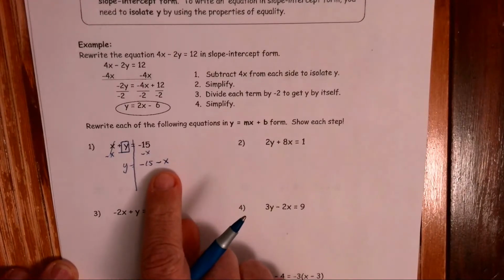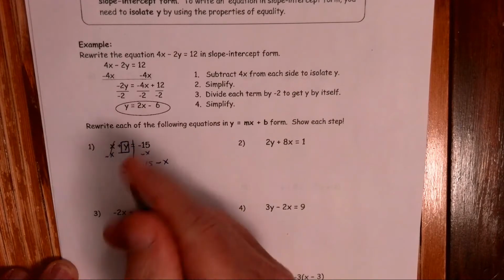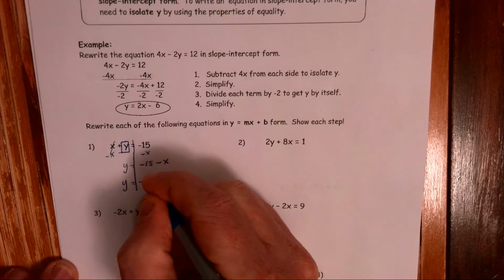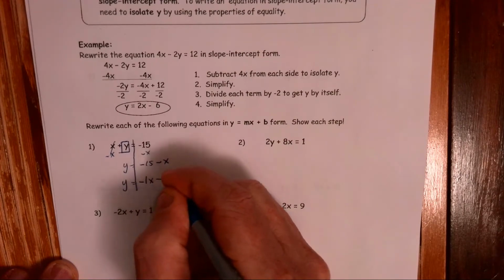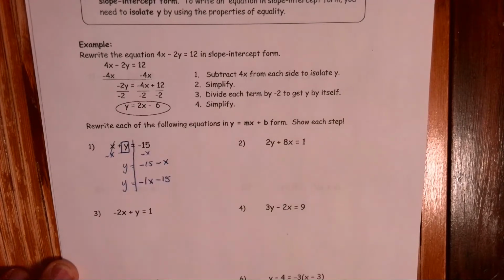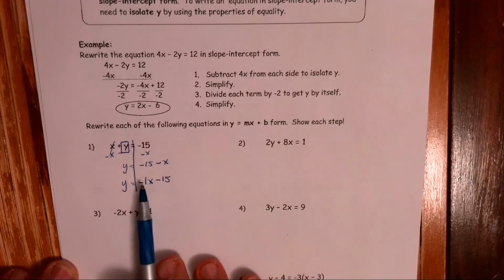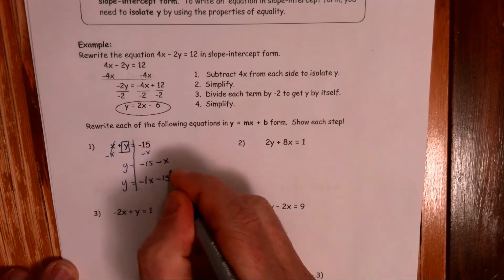What I've shown you before is that if we're going to put this in slope-intercept form, I'm actually going to write negative 1x minus 15. These are two ways to say the same thing. Okay? Now, we know our y-intercept is negative 15, and we know our slope is negative 1. We can now graph this equation.